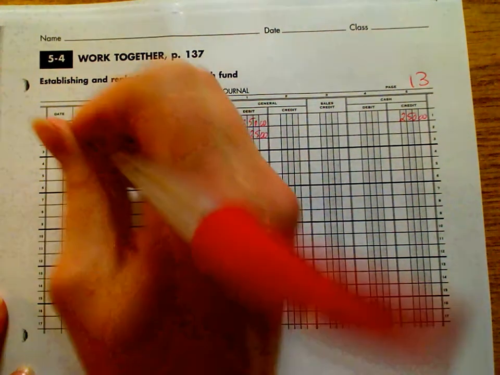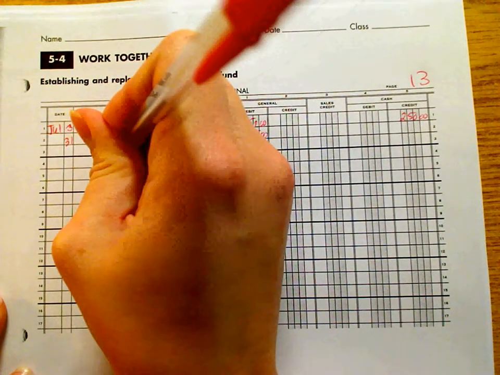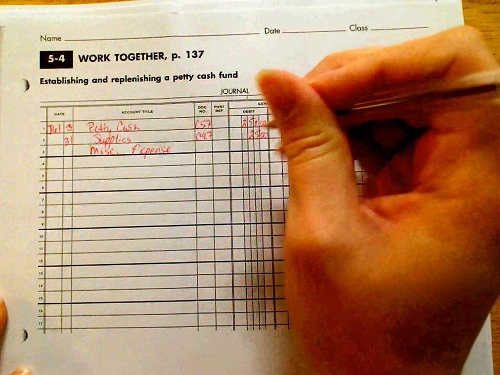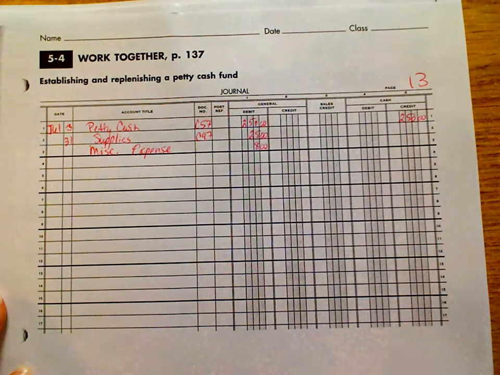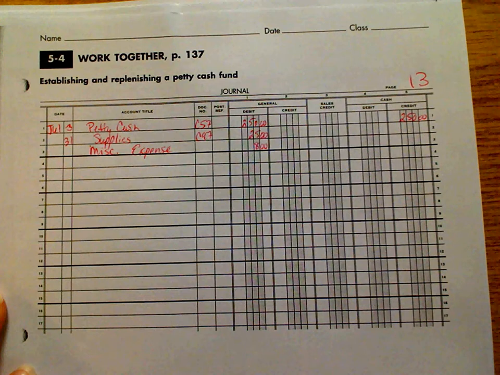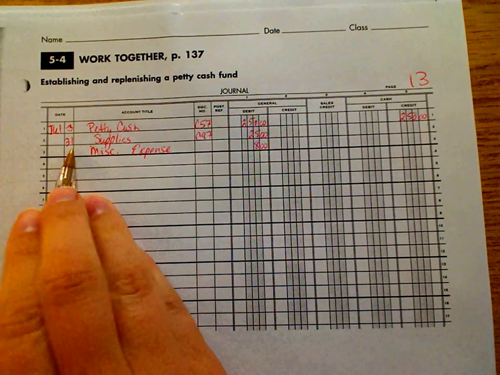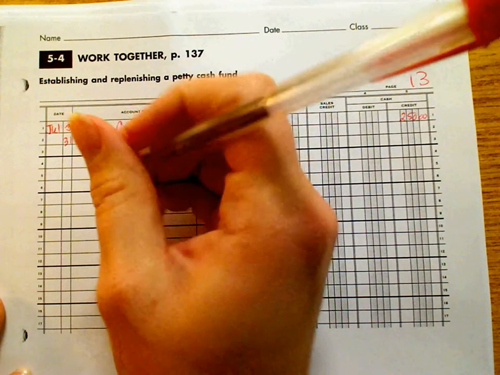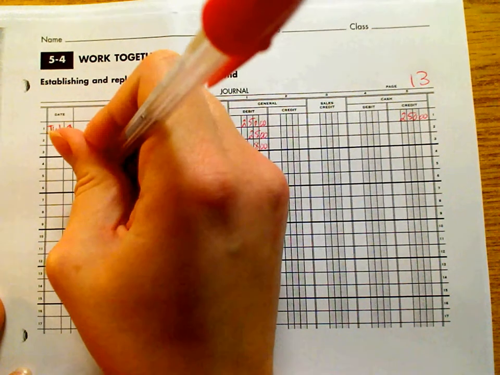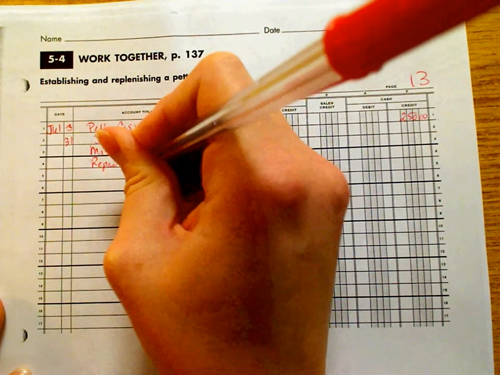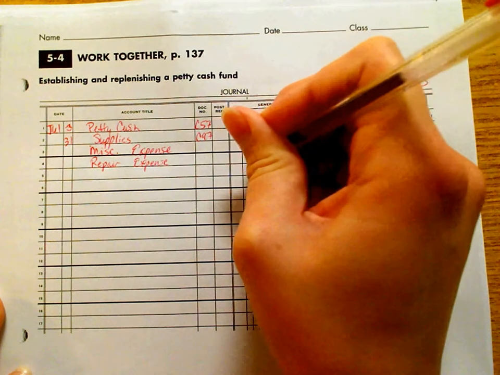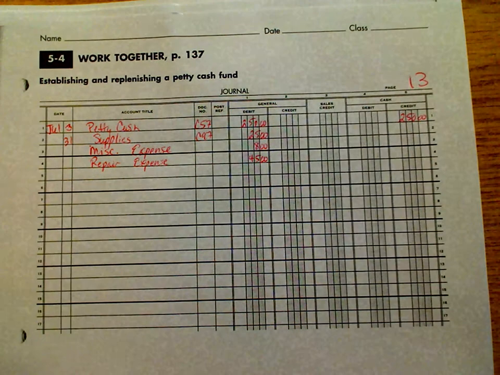Then I have miscellaneous expenses for $8. And remember, we don't write the date again, so we know that it all goes together. And then I have my repairs expense of $45 that I'm going to debit.